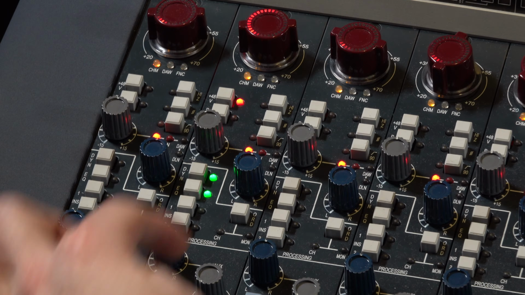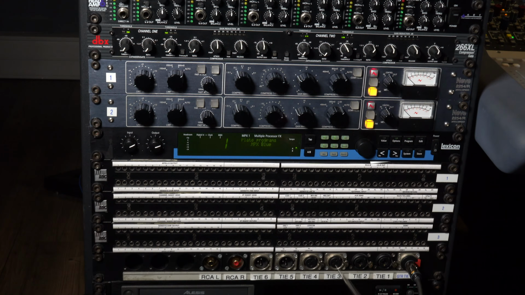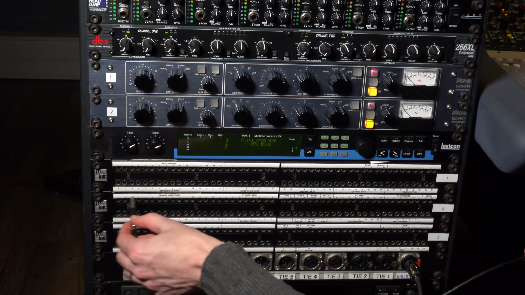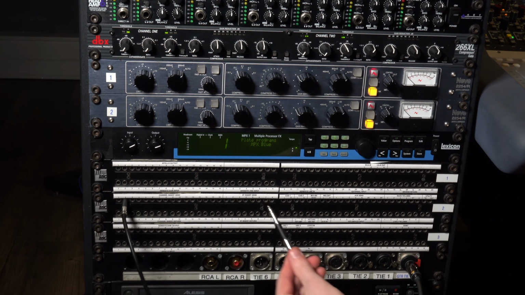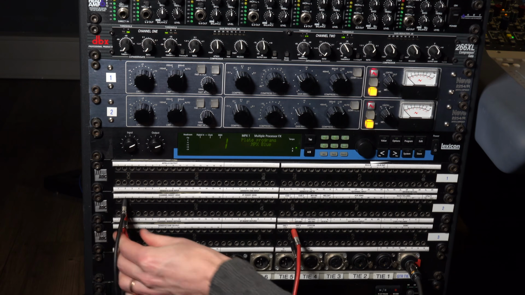To patch in an outboard compressor on the channel, we first need to make sure that the channel insert is engaged. Then we take a patch cable and patch from the channel insert send into one of the compressor's inputs. We take the output of the compressor and return it into the channel insert return.